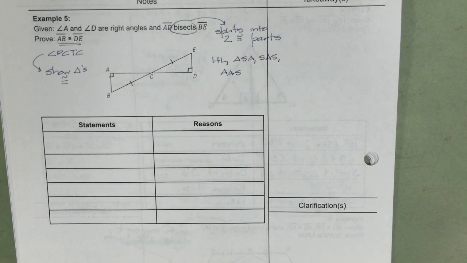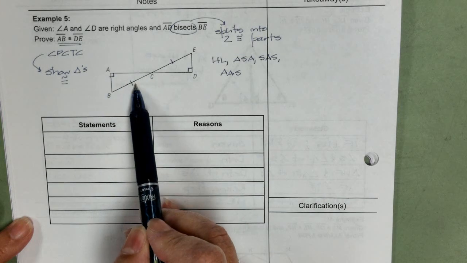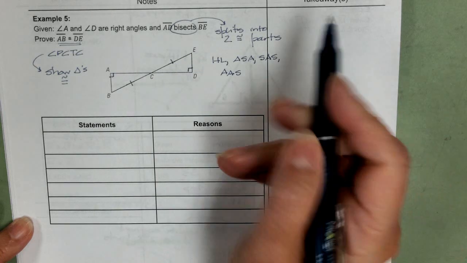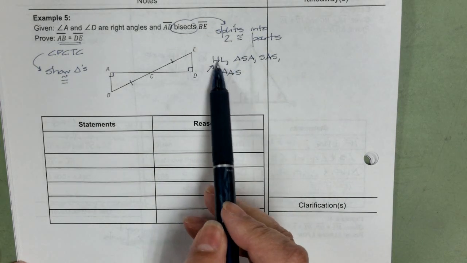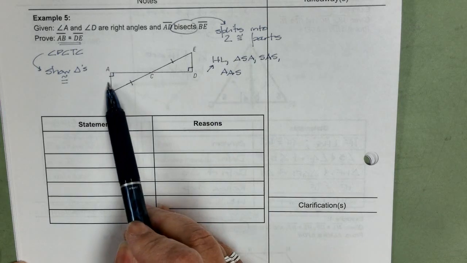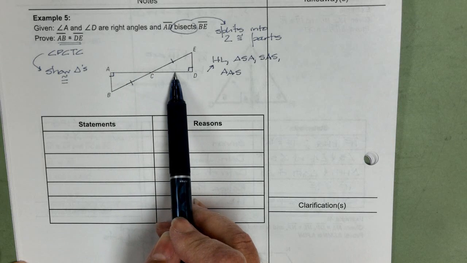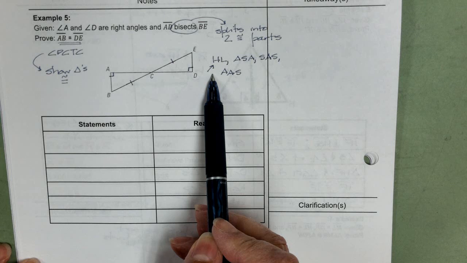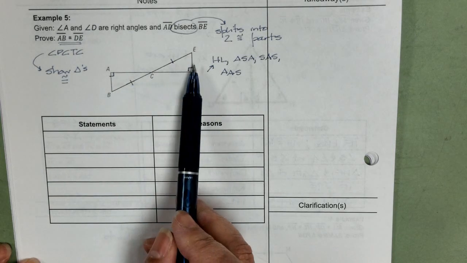Okay. So as I'm looking at this diagram, here's my right angle. That means that BC and CE are the hypotenuse. So we're looking good there, but now we need to decide, do we have enough information to show that either AB and DE are congruent or AC and CD are congruent? Because we have to have one of those to use hypotenuse leg.